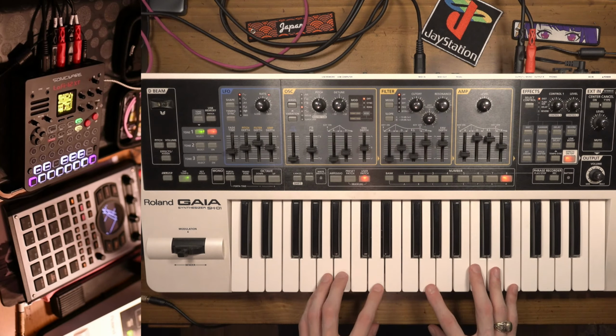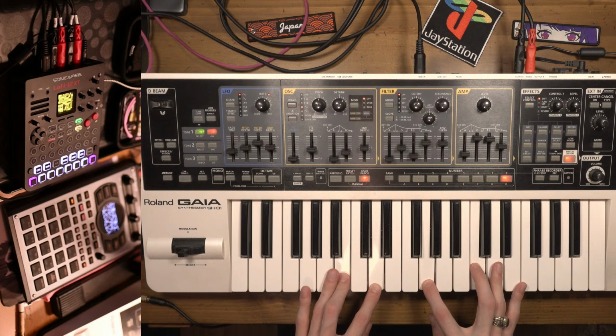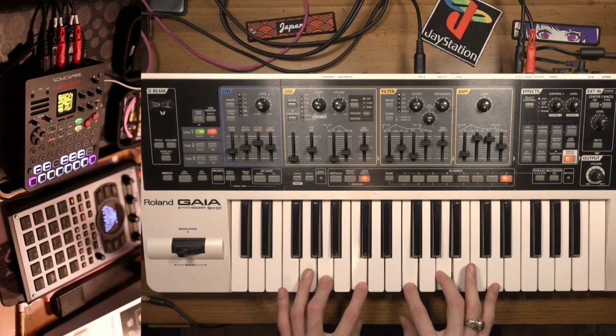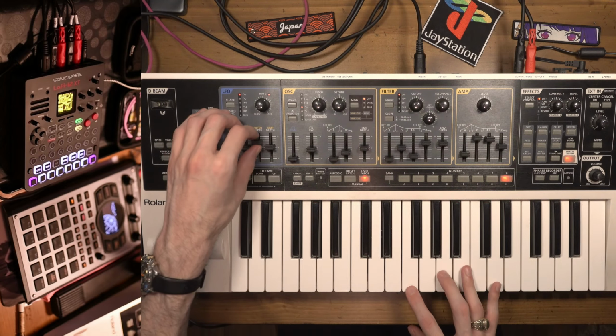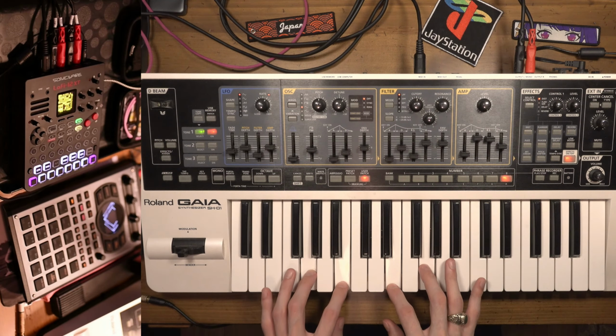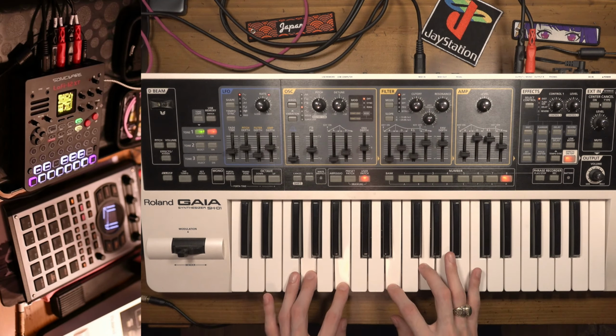Get that nice wow, wow, wow type sound. So yeah, that's filter depth, and basically what that's doing is modulating the cutoff.